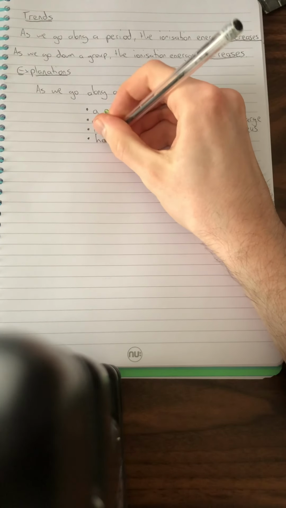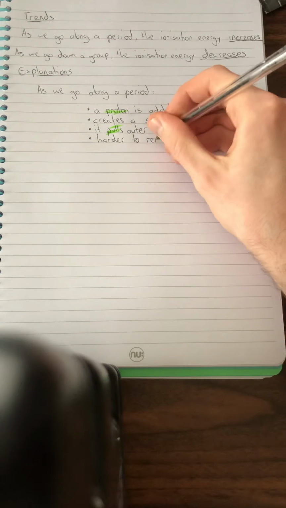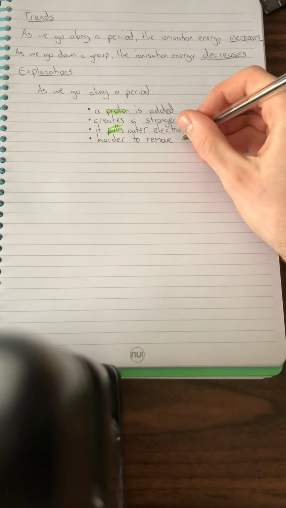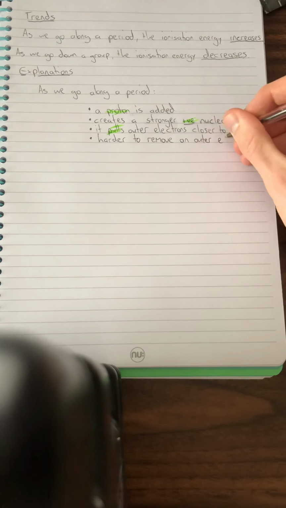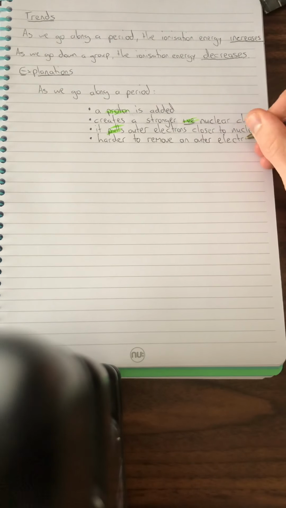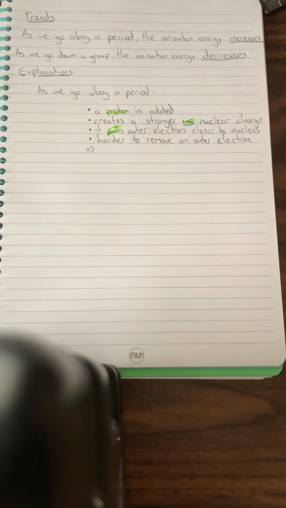Okay, so we have to say that. It's harder to remove an outer electron. Okay, and if it's harder to remove an outer electron, in order to remove that, we need to put more energy into it. So what increases? The ionization energy.